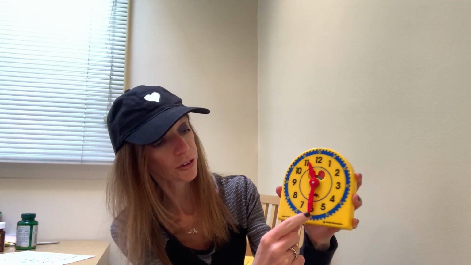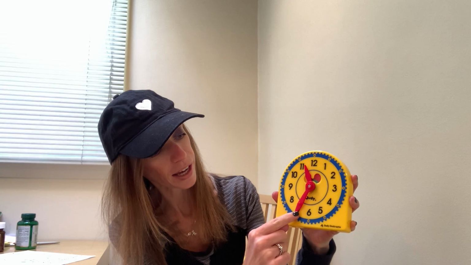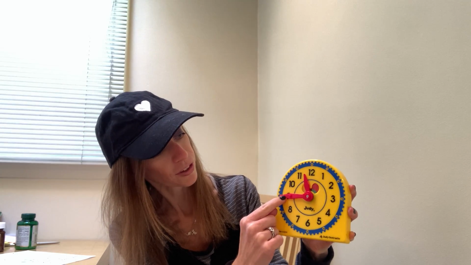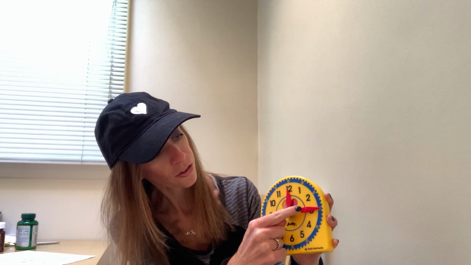I'm going to start by using my clock. Let's go to 11:30. Here's 11:30. Now I need to get all the way to 12:15, so I'm going to actually go to a new hour. Let's skip count. 5, 10, 15, 20, 25, 30, 35, 40, 45.